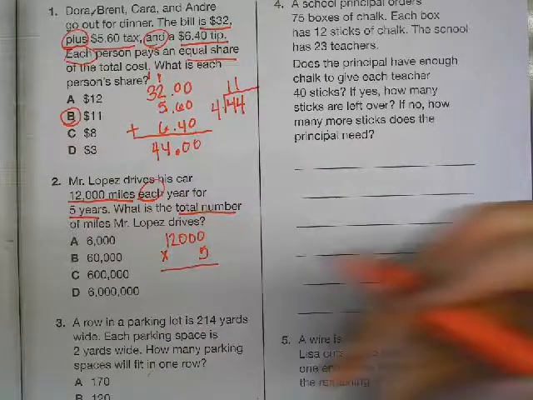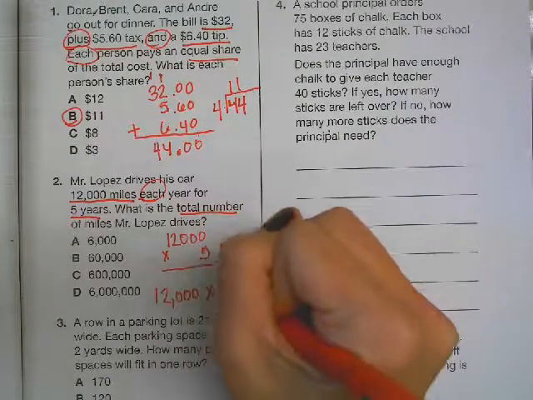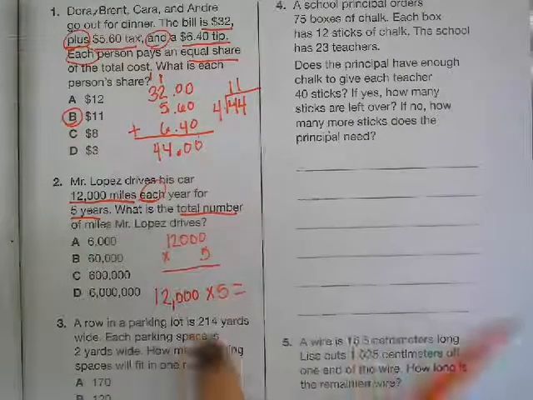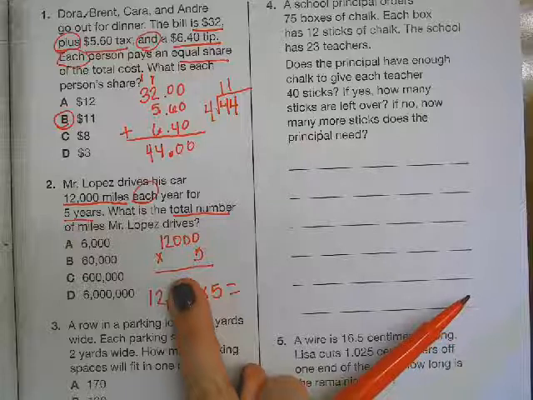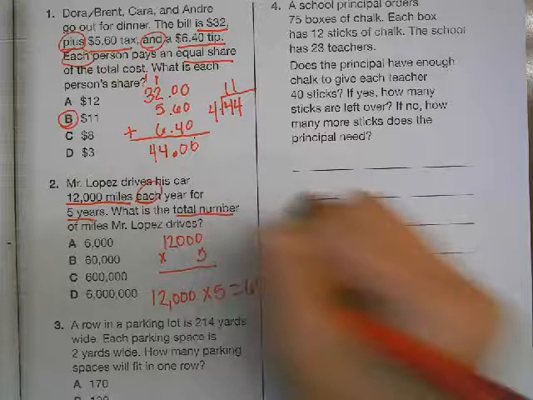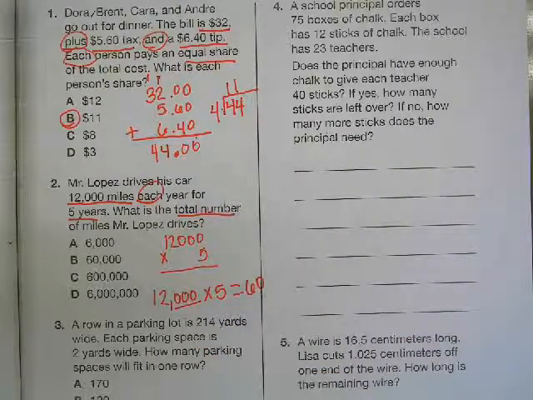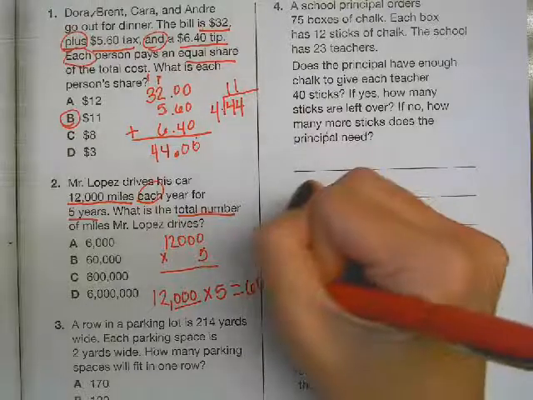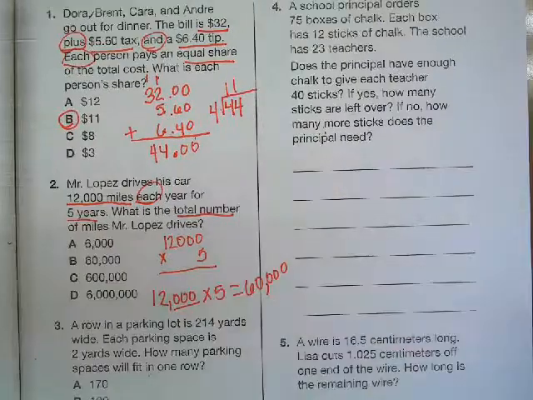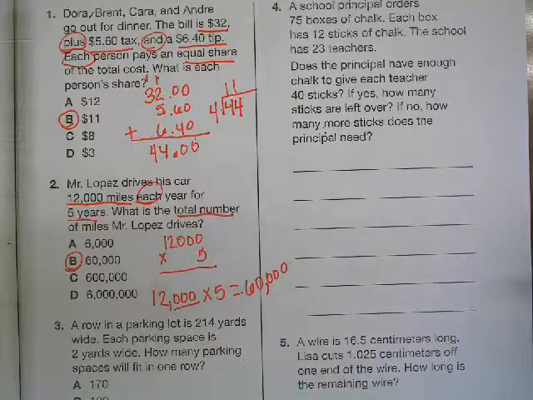Or if you want to make life more simple, you can just remember how to multiply with zeros. And we can cover up these 3 zeros and say that 12 times 5 is 60. So we write 60 over here. And then how many zeros were left at the end? There were 3 zeros left at the end. So we add 1, 2, 3 zeros to our answer. 1, 2, 3, comma. So that gives us B, 60,000.